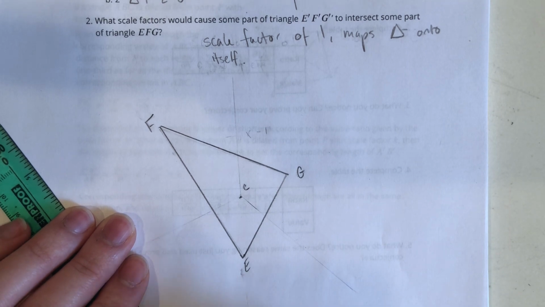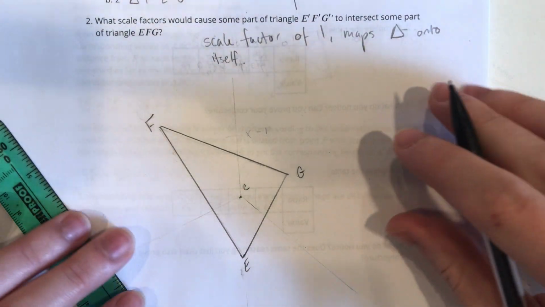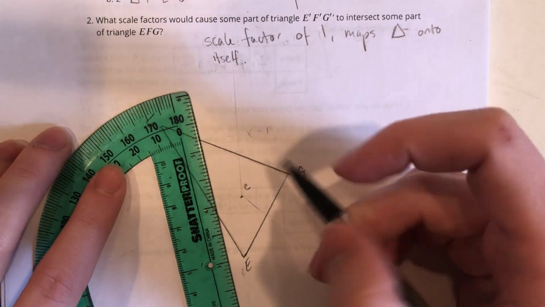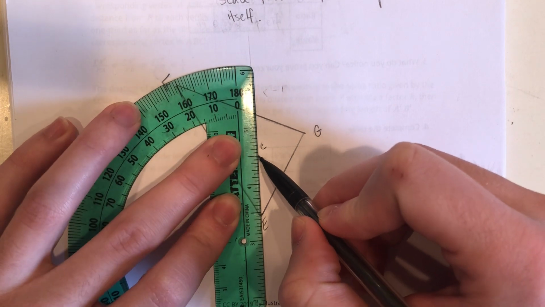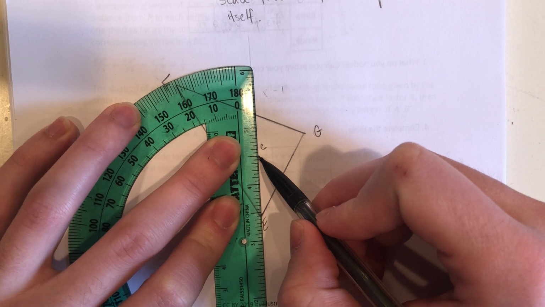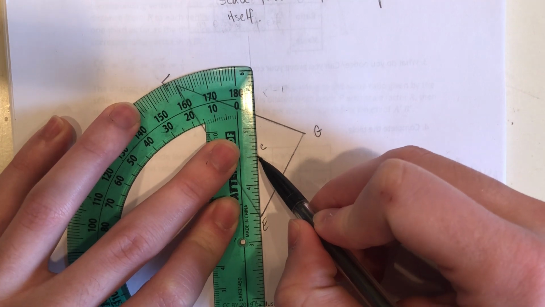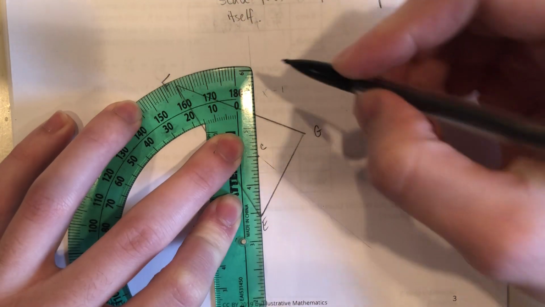However, we can do more than just positive scale factors. So normally, when I draw a line of projection, I start from the center and I go through the point that I'm dilating. For a negative dilation, I'm going to start from the center, making sure that I line up with point E, but now I'm going to go in the opposite direction.